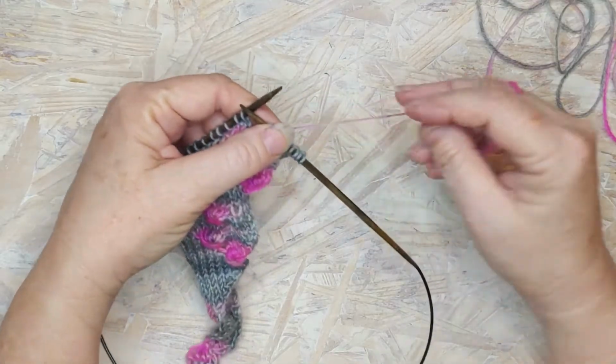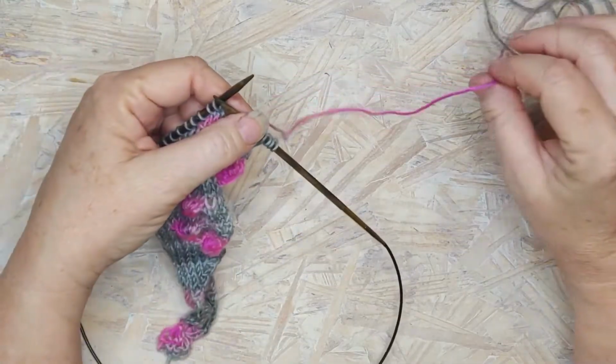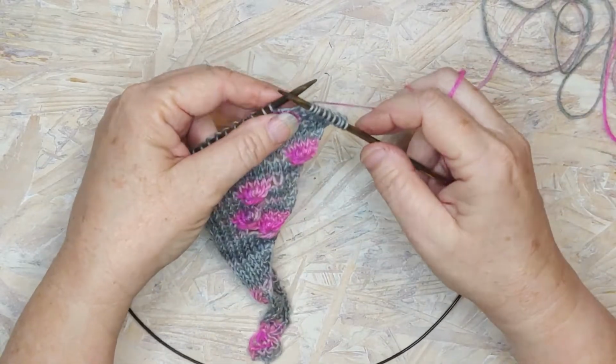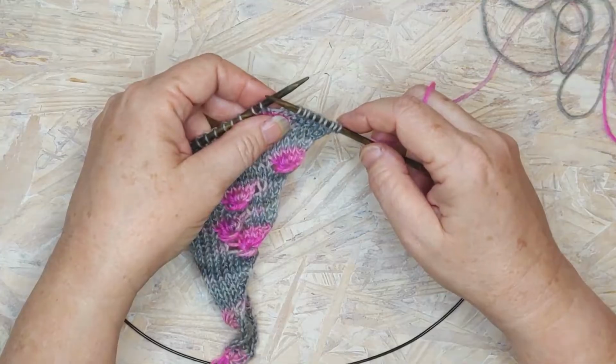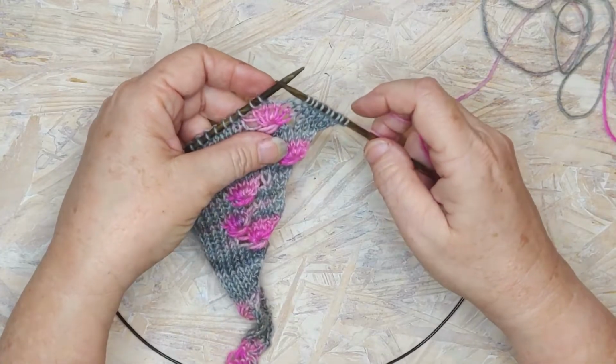It depends on how many stitches it's going to take to run through our accent color, which is why it's important to make that swatch ahead of time. You don't have to keep that swatch. You're not really measuring gauge. You're just practicing the stitch and finding out what's going to work for you.